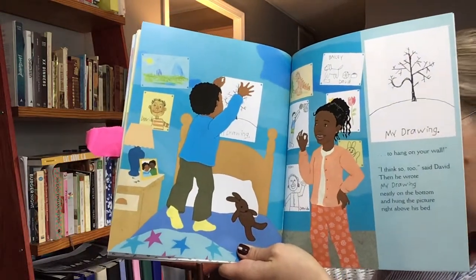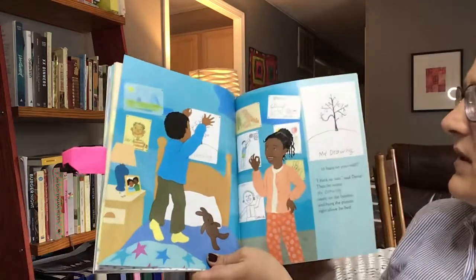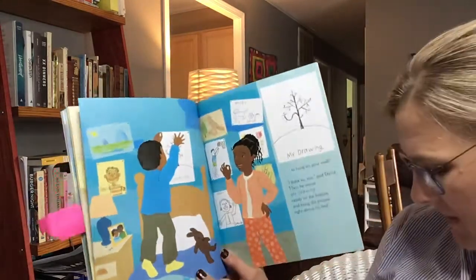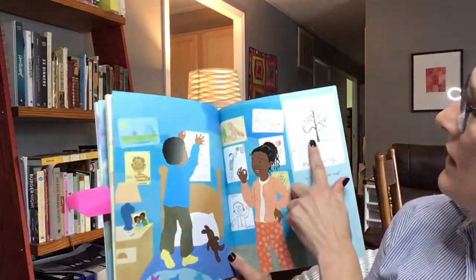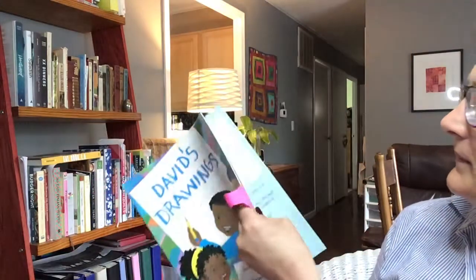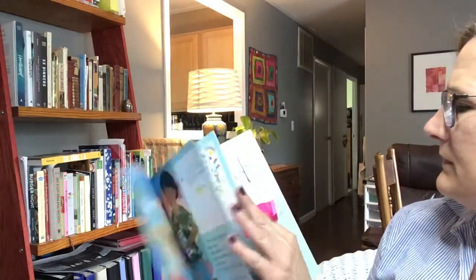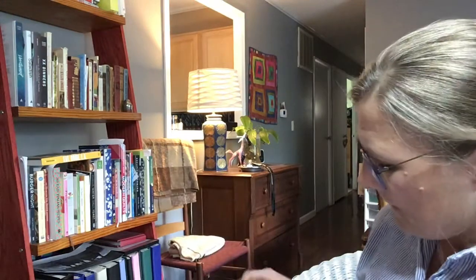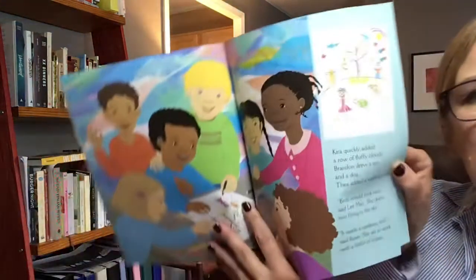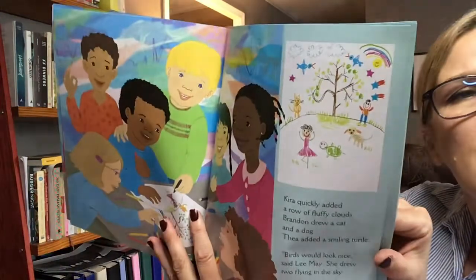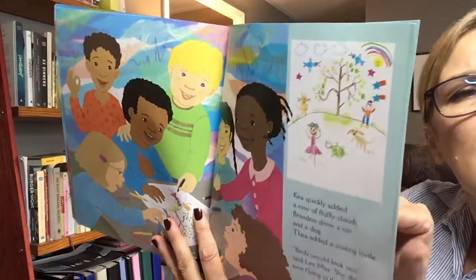What are you thinking about these 2 drawings? Let's go back and compare the 2 trees. Are they the same or different? So here's it on this page. Here it is on this page. You guys see that? What do you think?